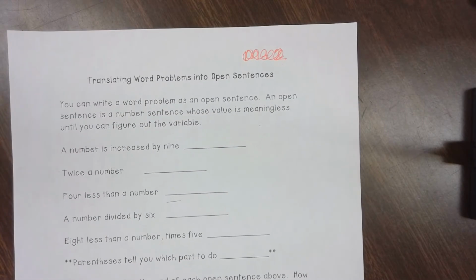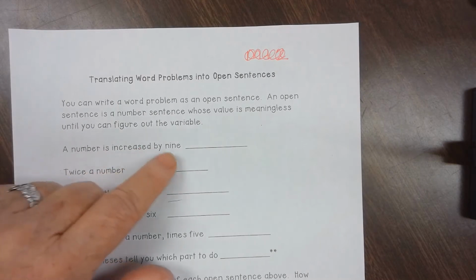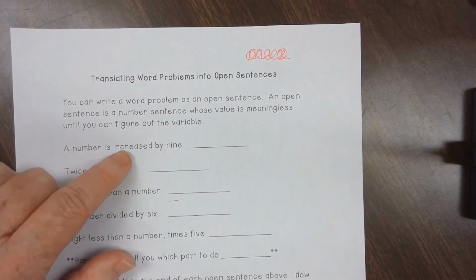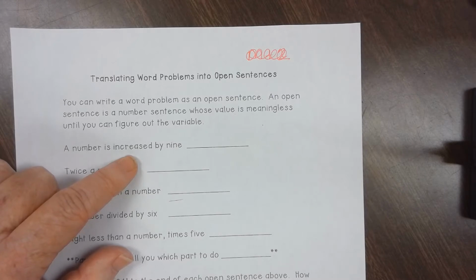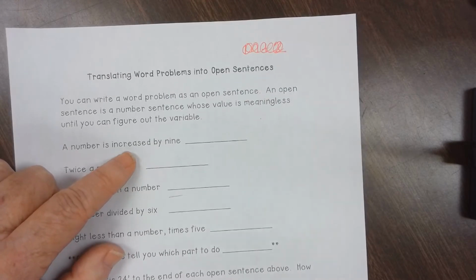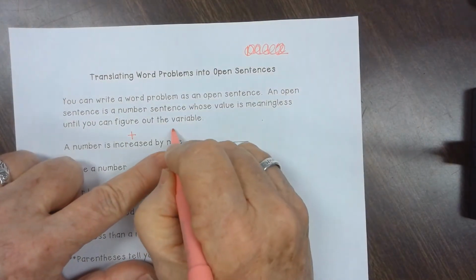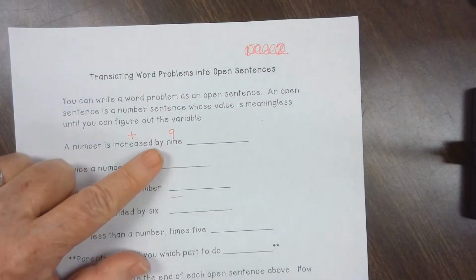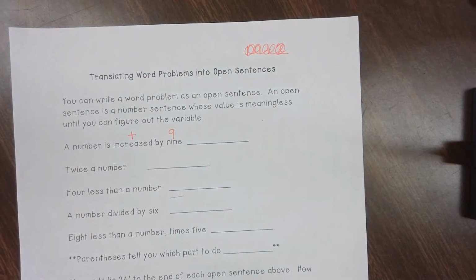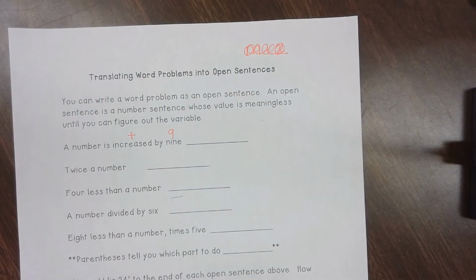It's really not tricky. A number increased by 9. If I'm increasing, am I adding or subtracting, multiplying or dividing? If I'm increasing, I'm adding. How much am I adding? 9. Here's the fun part. You can choose any variable you want to.